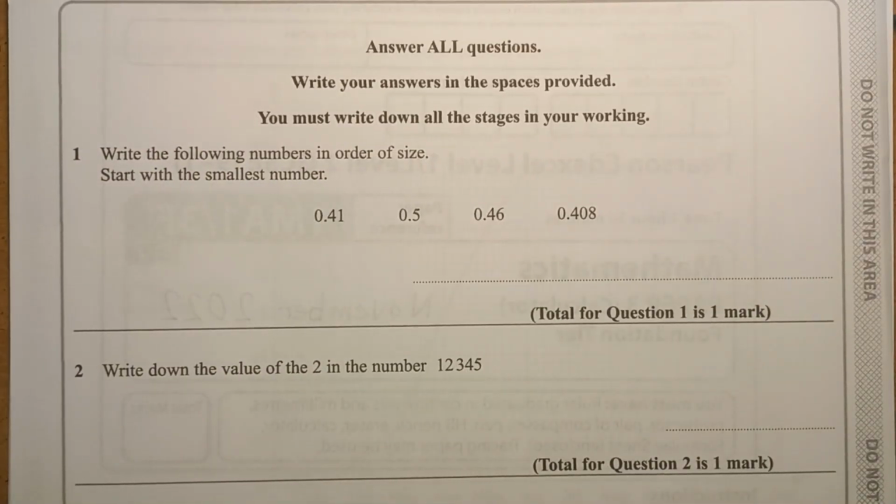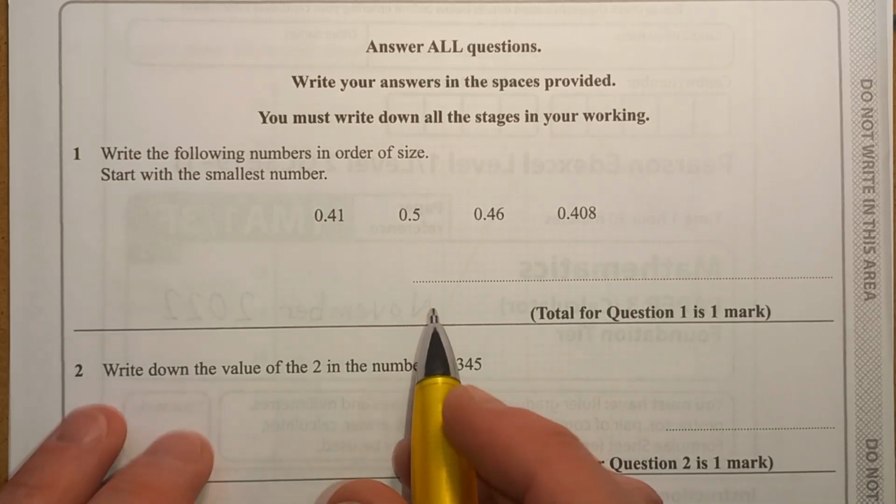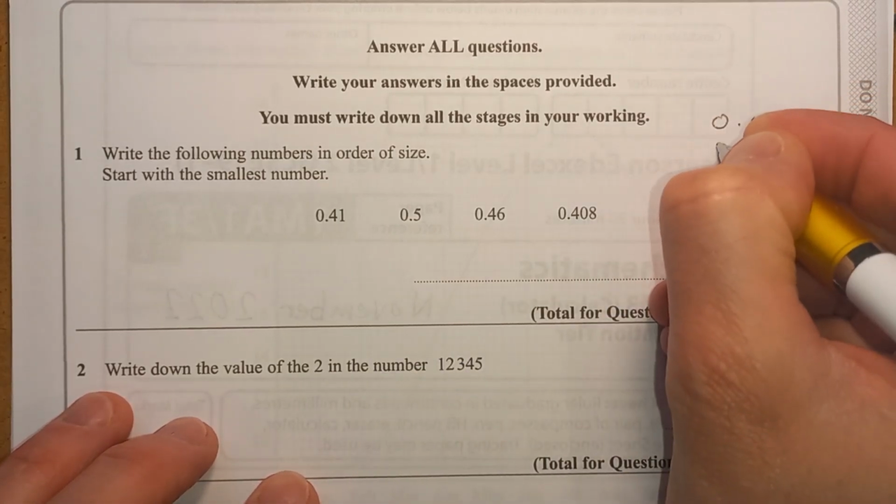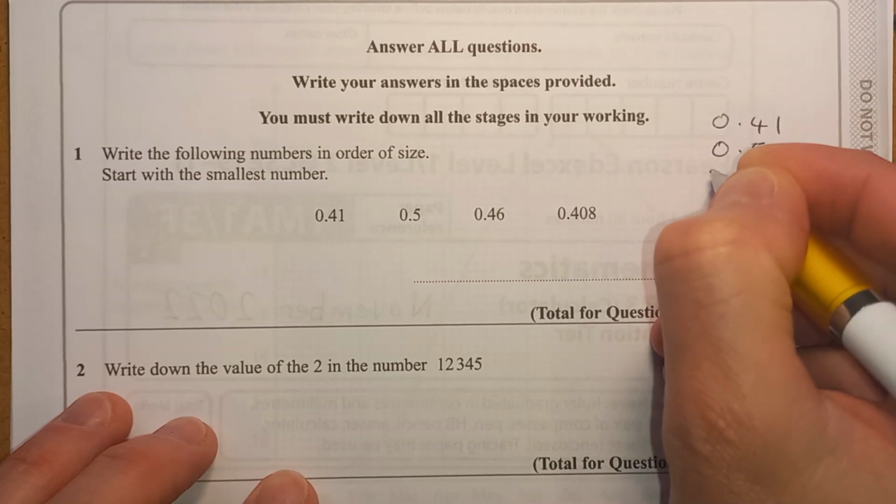Question 1. Write the following numbers in order of size. Start with the smallest number. Okay, so I'm actually going to write them one above the other to make them easier to compare.